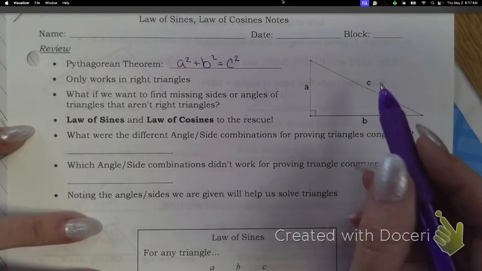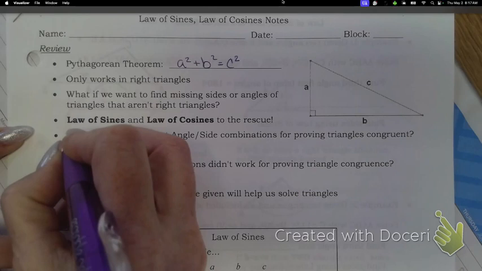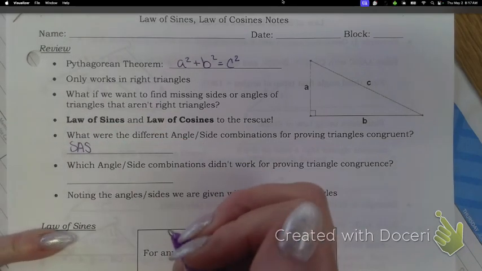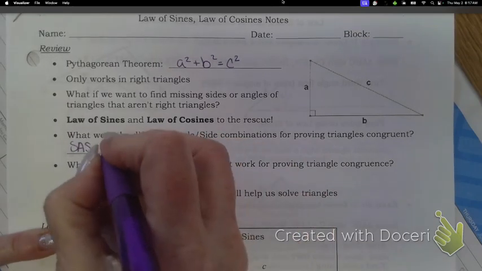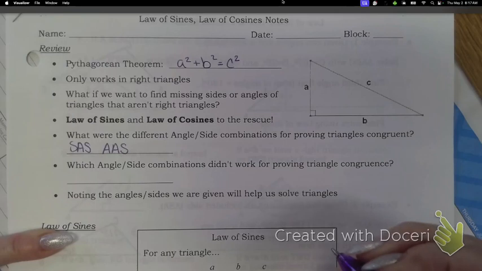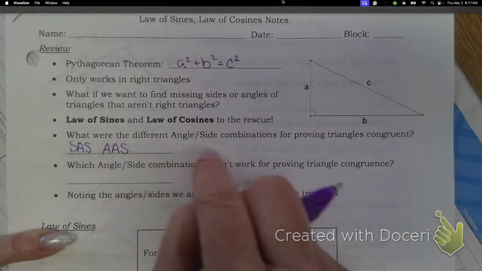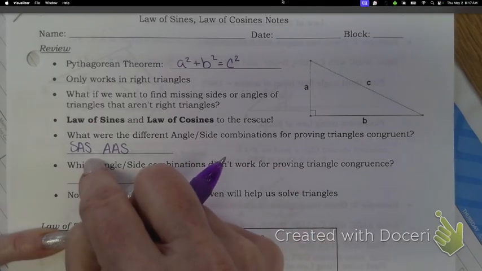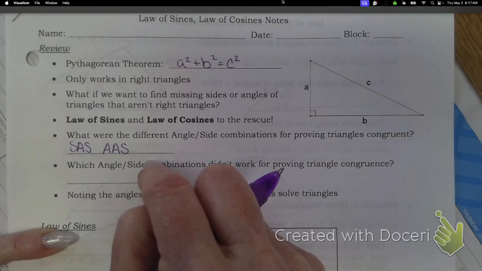Side, angle, side congruency. And you had angle, angle, side. You had side, side, side, but that doesn't have an angle, does it? So we got side, angle, side, angle, angle, side, and side, side, side.